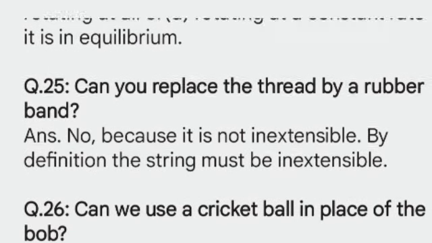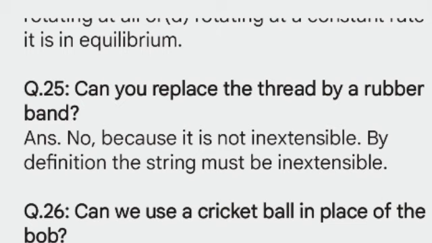Next question: can you replace the thread by a rubber band? No, because it is not inextensible. By the definition, the string must be inextensible. The next question: can you use a cricket ball in place of the bob? Answer is no, because by the definition of a simple pendulum, the bob must be as small as possible.